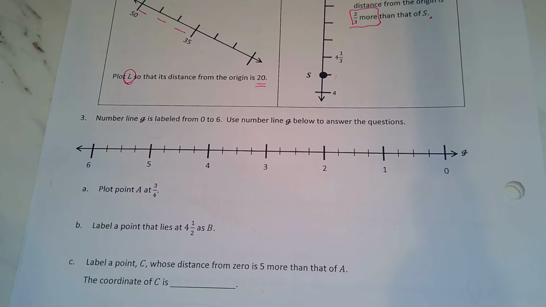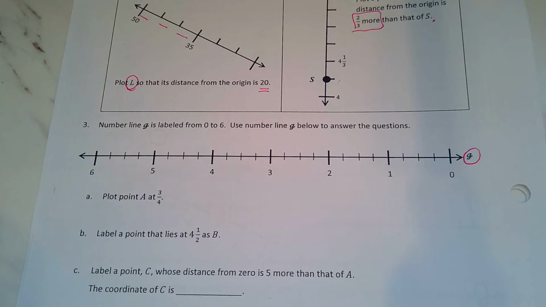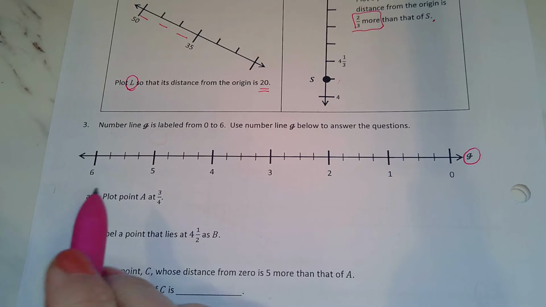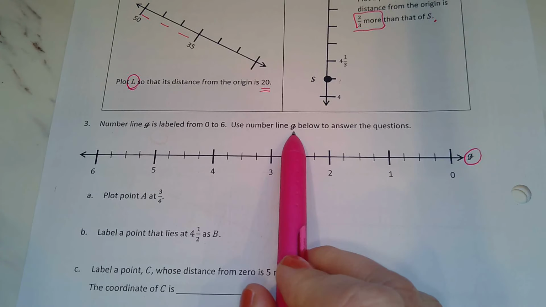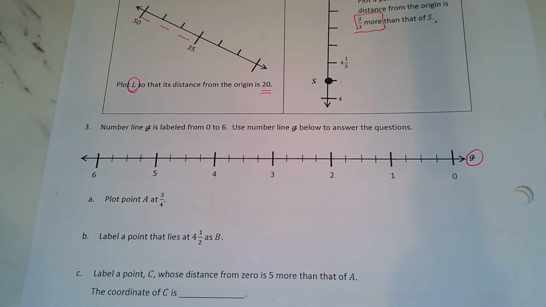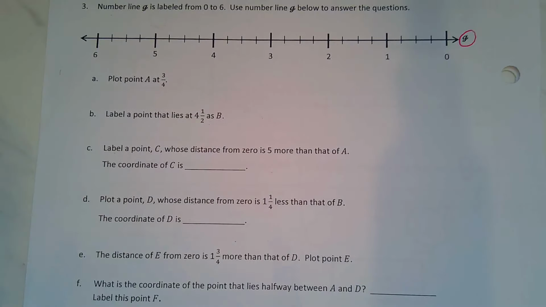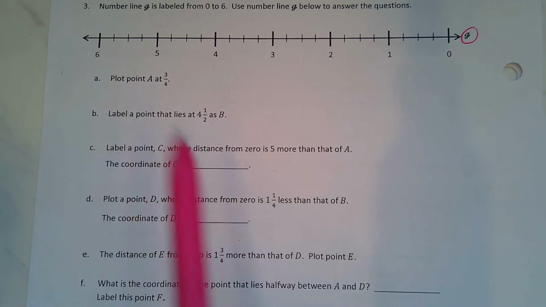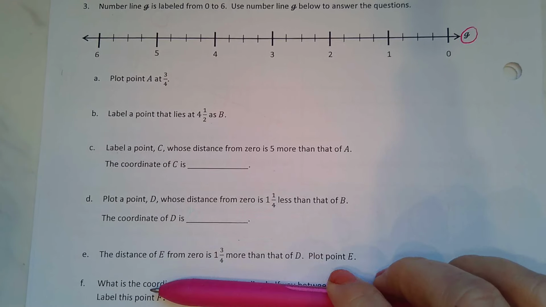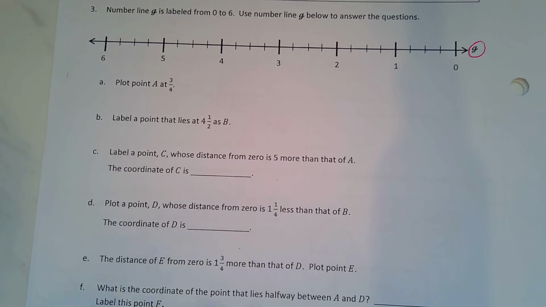Then number line G, notice that they've named the number line. They call the number line G, is labeled from 0 to 6. Use number line G below to answer the questions. So there are how many questions here? 1, 2, 3, 4, 5, 6. There are 6 questions, and all of these questions that they're asking you, you're going to show on the number line G.